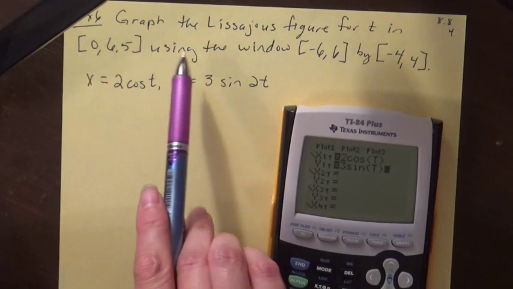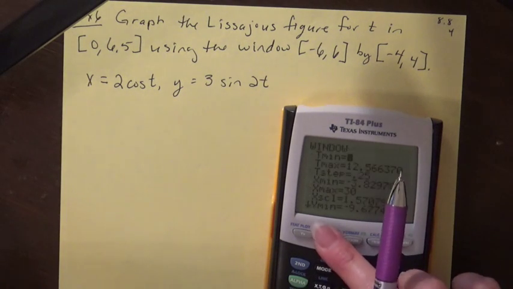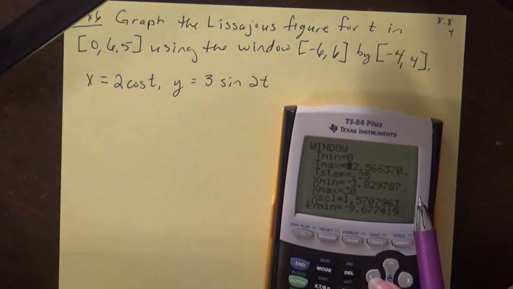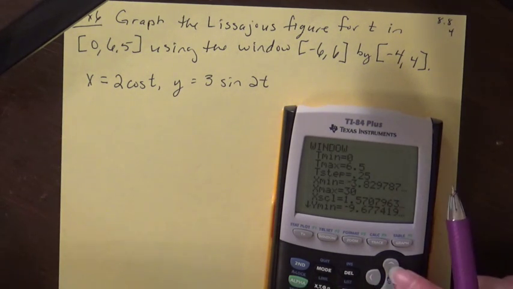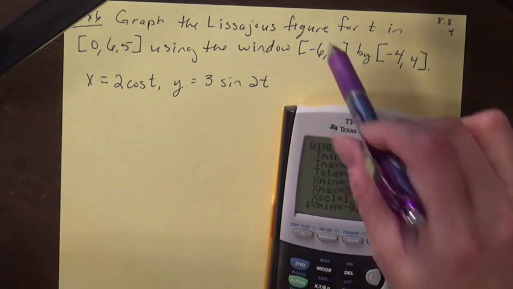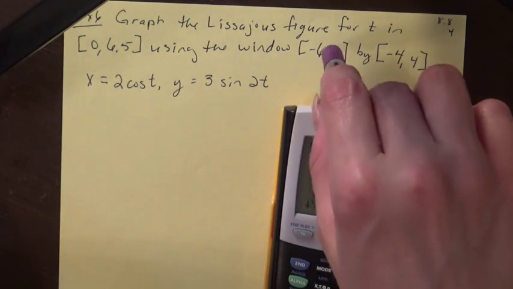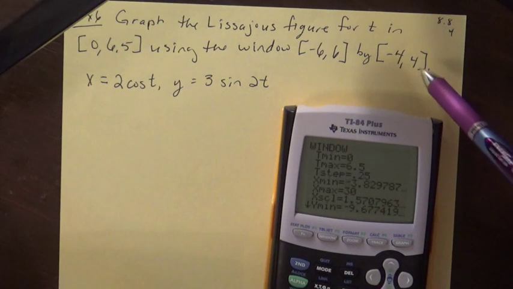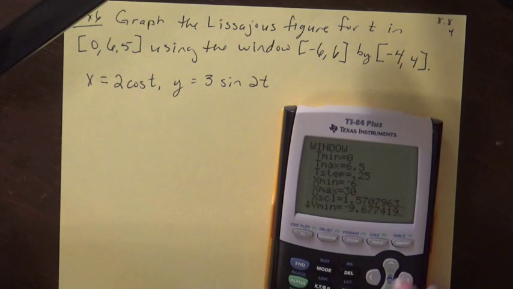So the first, it says we're going to graph for t in the interval 0 to 6.5. So go to window. T min will be 0. T max will be 6.5. I'm going to keep t-step the same as before. It worked okay for me. The next two intervals that are given, the first one is going to be the x window, and the second one will be the y, max and min. So for x min, we'll do -6. X max, we'll do +6. For y min, we'll do -4, and for y max, we'll do +4. And let's see what we get.